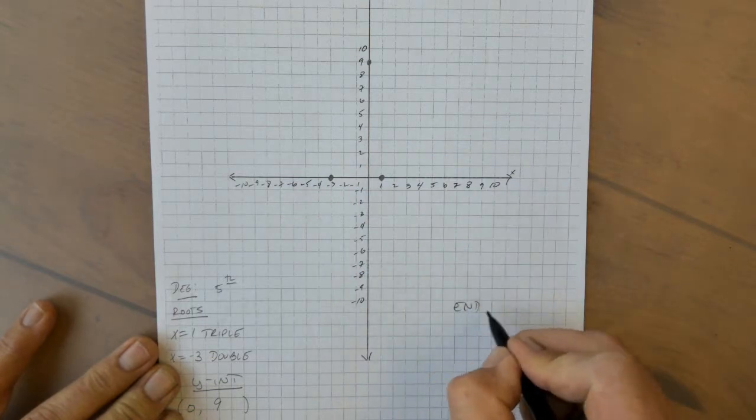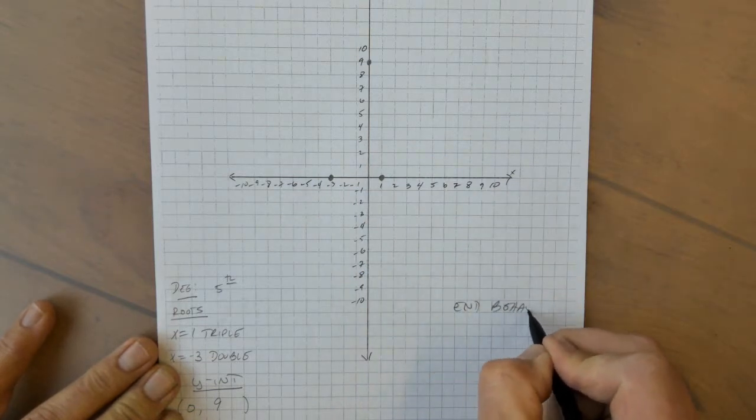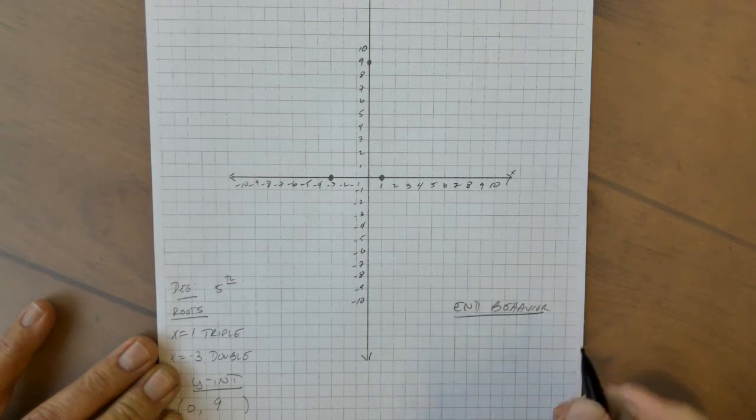Okay, and then we're going to add our end behaviors so we know where to begin and end our graph.